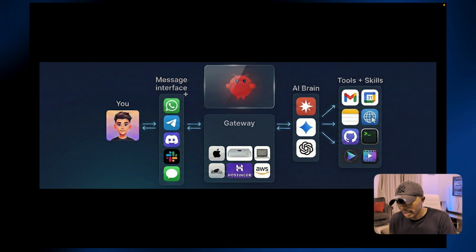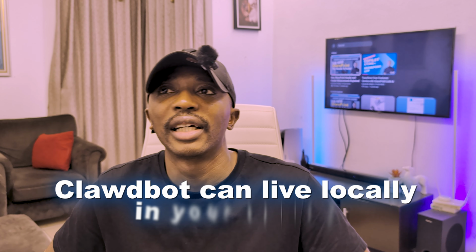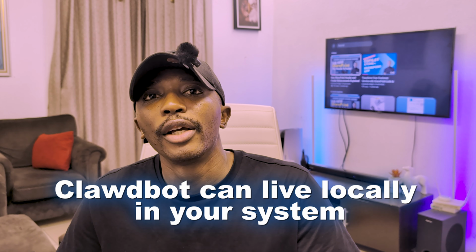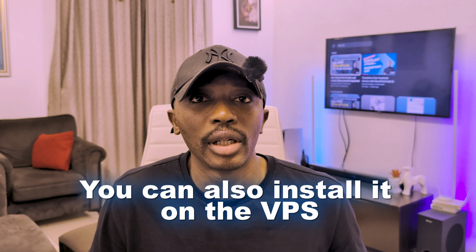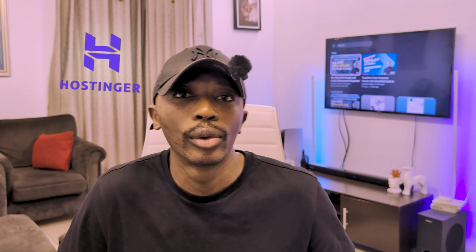So this is like a high level architecture of what it is, right? This is Clawdbot. You have to install it somewhere. So Clawdbot can live locally in your system. You can also install it on a VPS. You can buy a Mac Mini. You can buy a dedicated laptop. You can install it on Hostinger, on different VPS platforms, right?